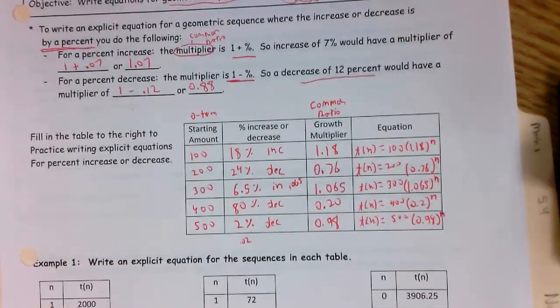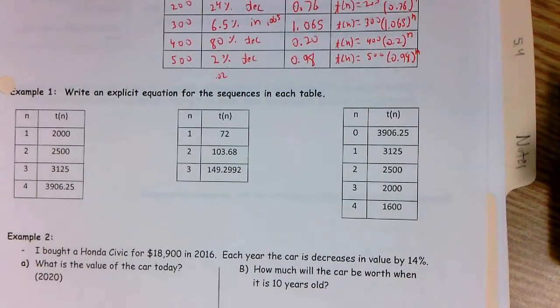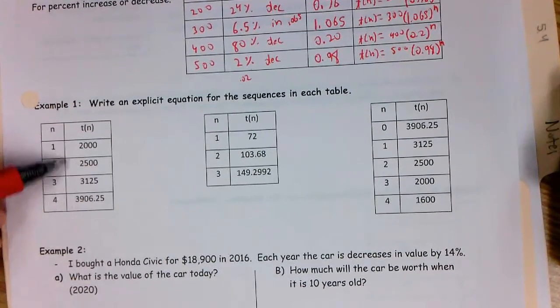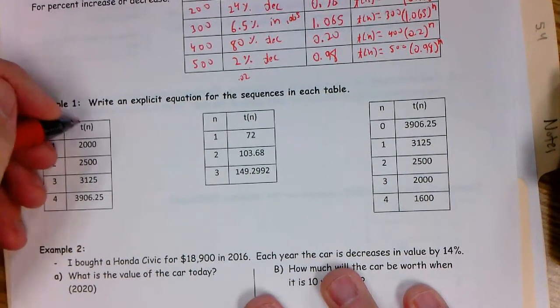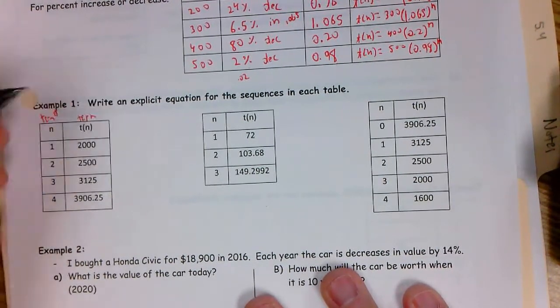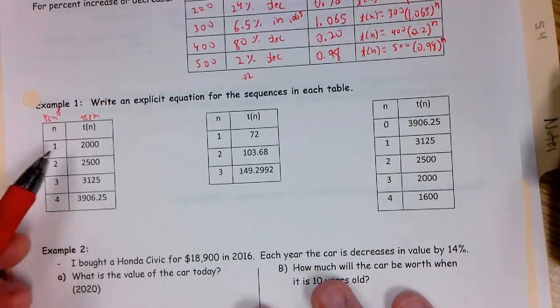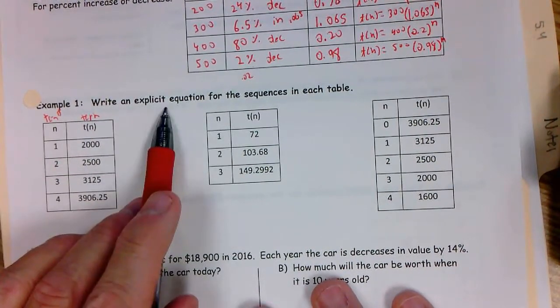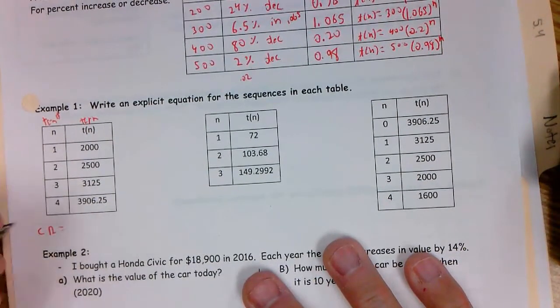All right, so now that we've practiced those a little bit, let's see what we can do on some of these tables. So you have a sequence here. N is the term number, and T of n is the term. If I want to write an explicit equation, the first thing I got to know is the common ratio.